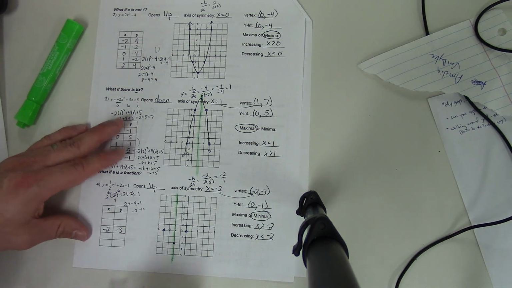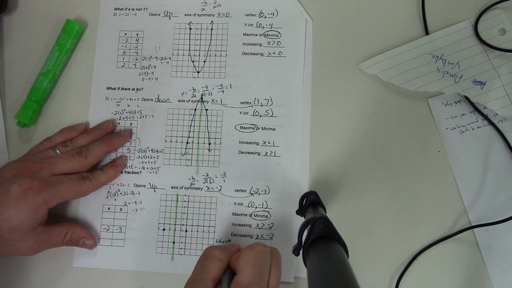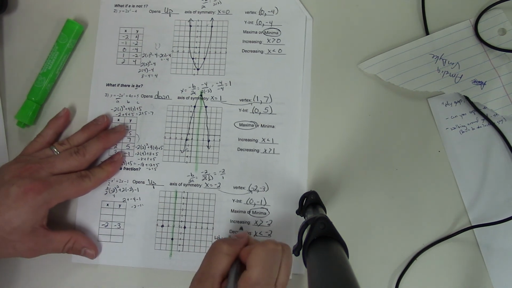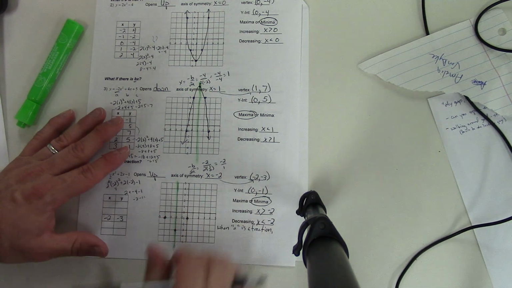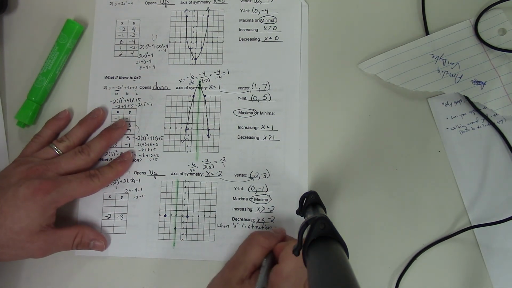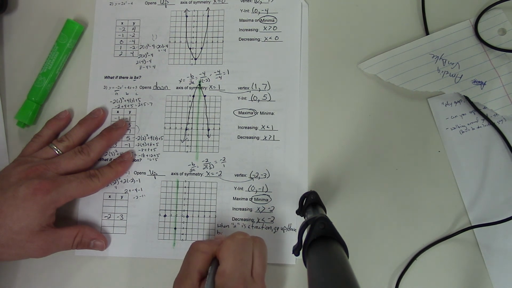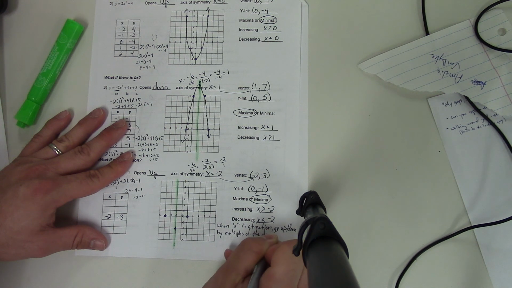The helpful hint I will say, I'm going to write it over here on the side, is when a is a fraction, what I want you to do is go up or down by multiples of the denominator. It will always cancel out real nice for us if we do that.